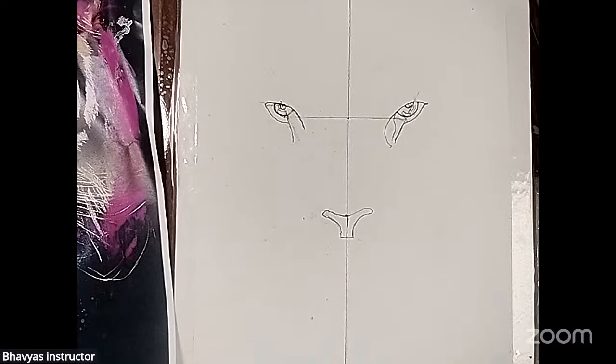That expression you should capture. It should not be equal. Understood? It should not be equal. According to the expression of the animal, you need to draw. Understood? Don't measure and draw. According to the expression only, you need to draw.